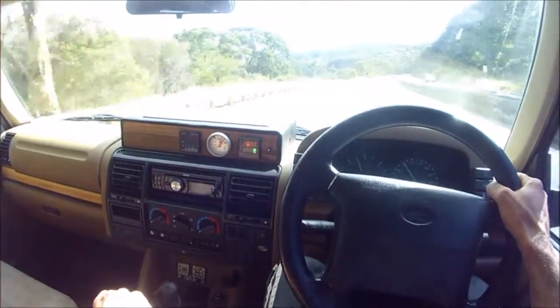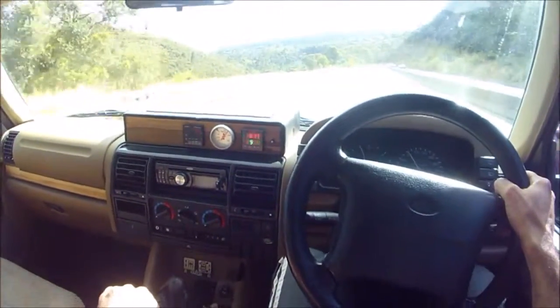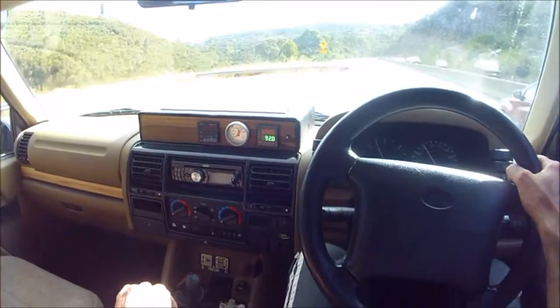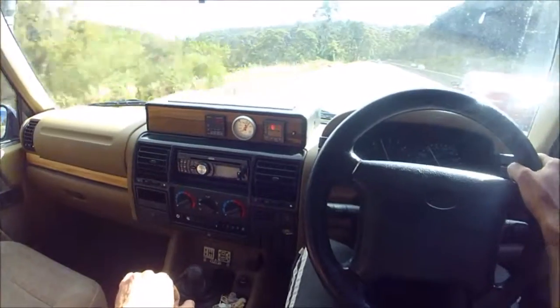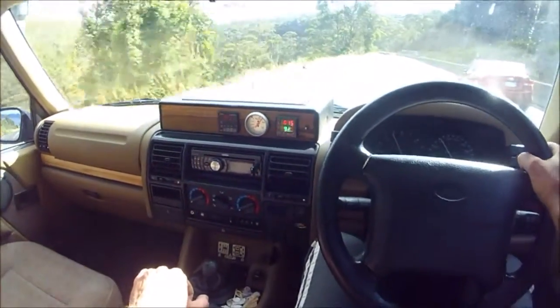Still on 80 kilometres an hour. You can see the EGT starting to rise, 611. Block temperature is 80.1.